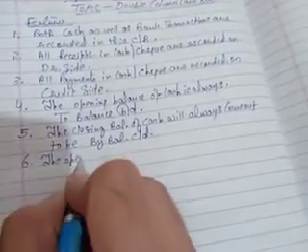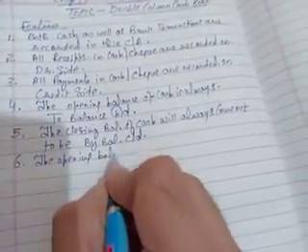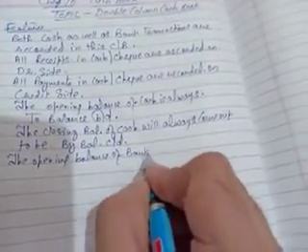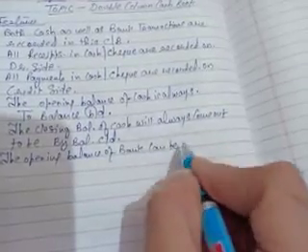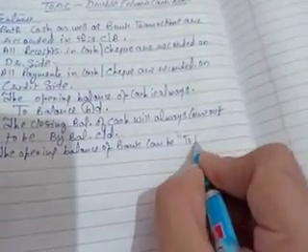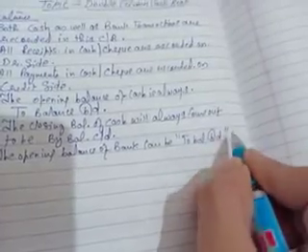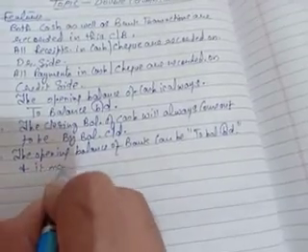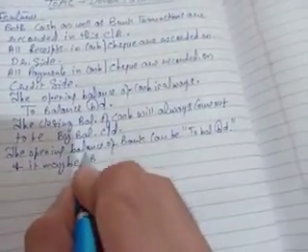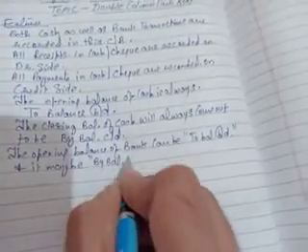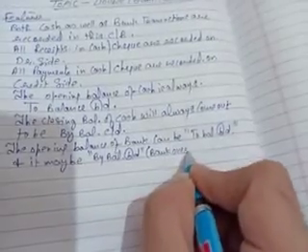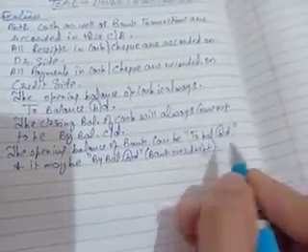The opening balance of bank can be to balance brought down if it's a debit balance, and it may be by balance brought down if it's given in the question that there is a bank overdraft. Bank overdraft means when we have to pay something to the bank, that means we owe something to the bank.